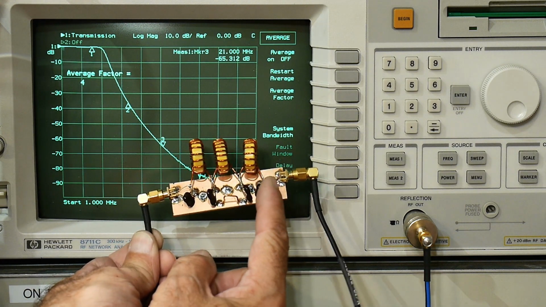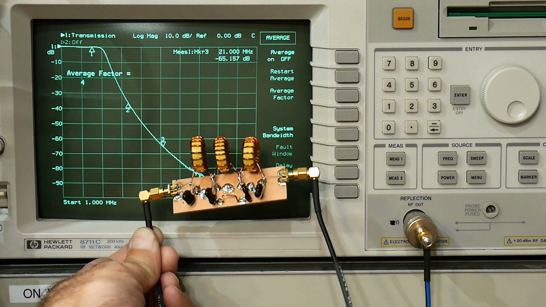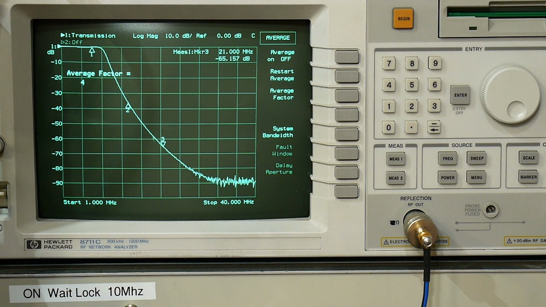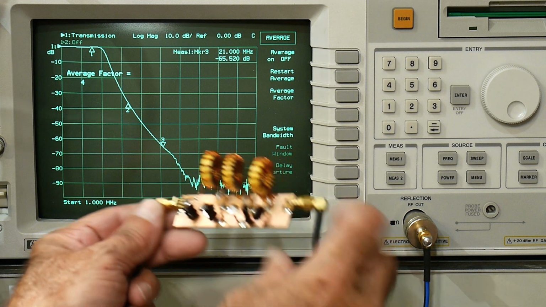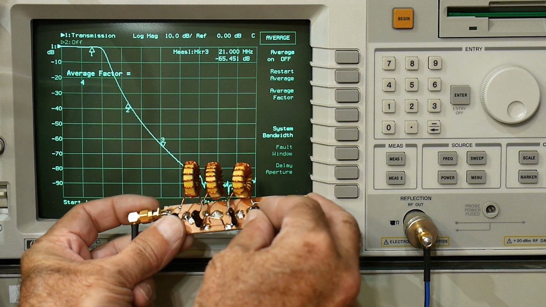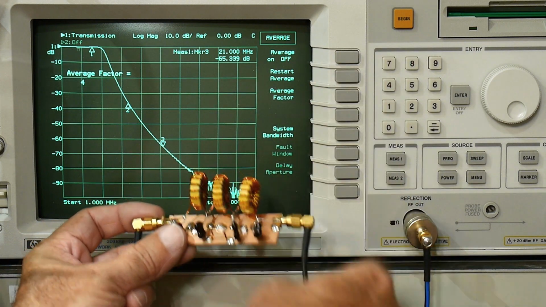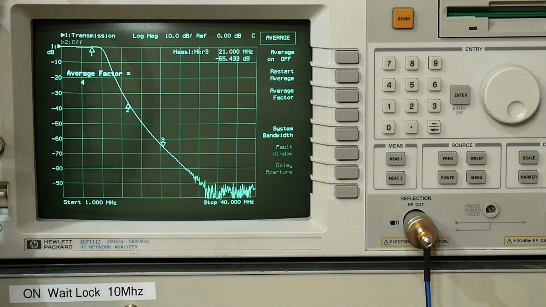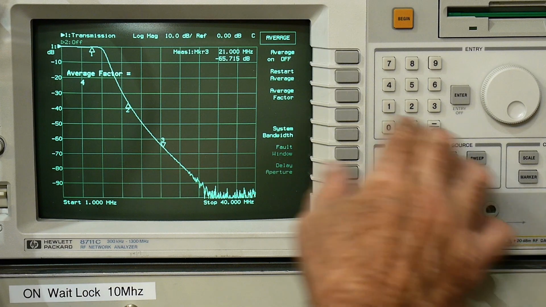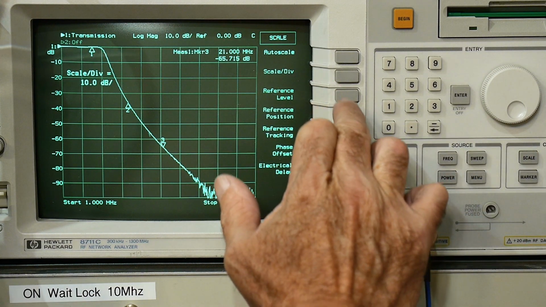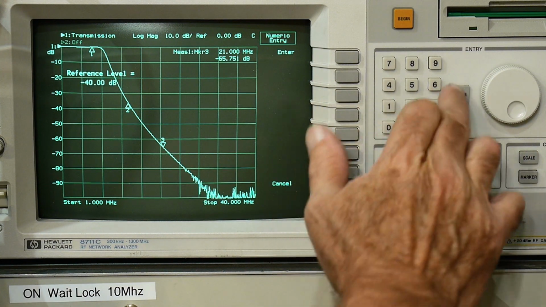This one was like bent like that because it was in a box, and you can see that already it's come up about 10 dB. And if we just separate the two, so these two capacitors are just talking to one another just through the air, okay? And if I separate the two, we're getting down here to the noise floor of the instrument, which is at minus 100. Let's go ahead and bump it up just a little bit so we can see a little bit better. Scale reference level minus 40.